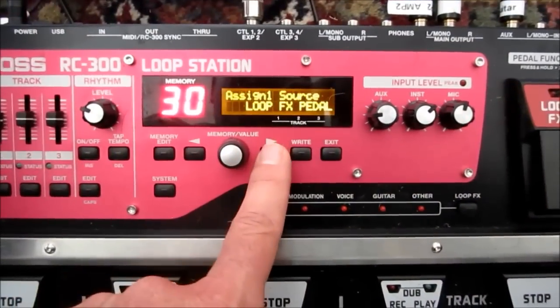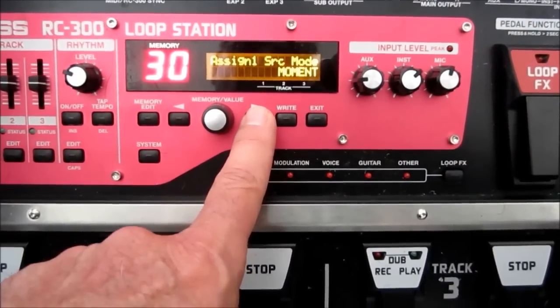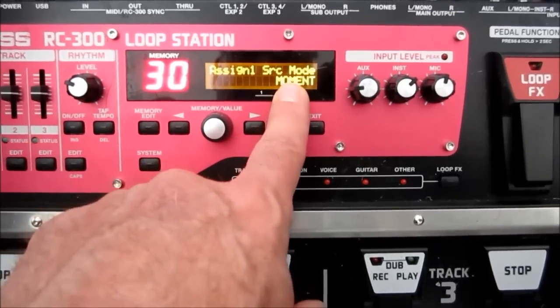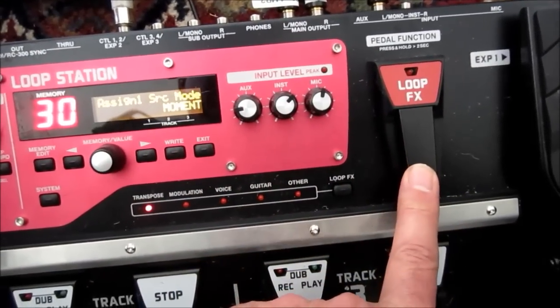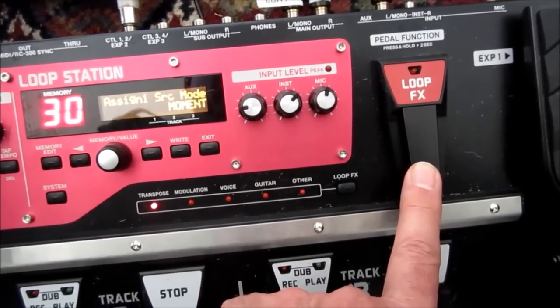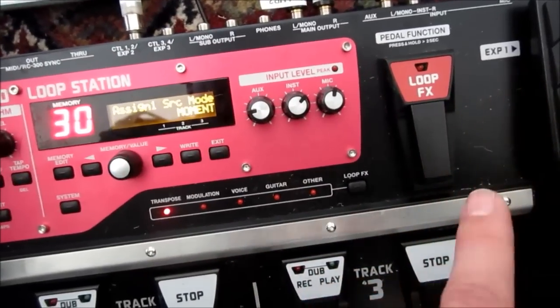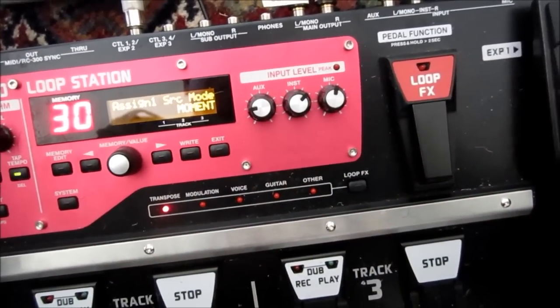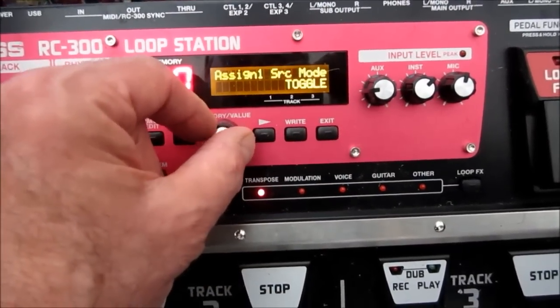So that's correct. The mode needs to be toggle rather than momentary. Right now it's set on momentary as a default. That means when we press this down, the effect will be on. When we release it, the effect will be off. What we want is to click down on this and be able to take our foot off of it and have the effect stay on. So we want to change from momentary to toggle.